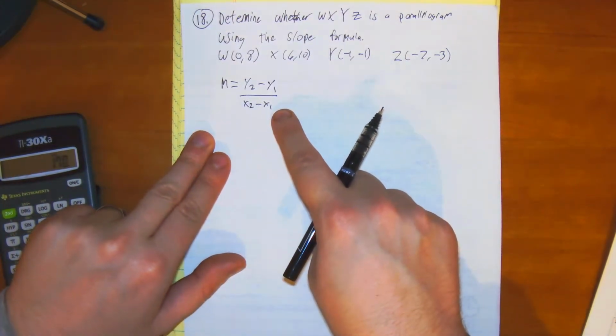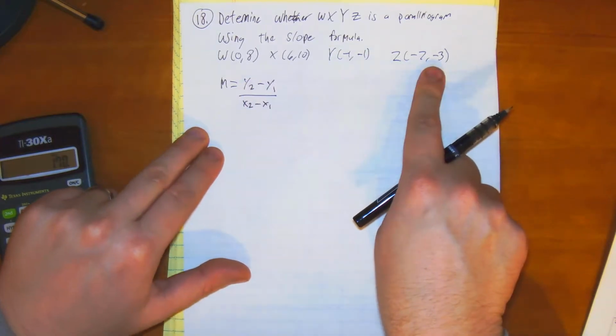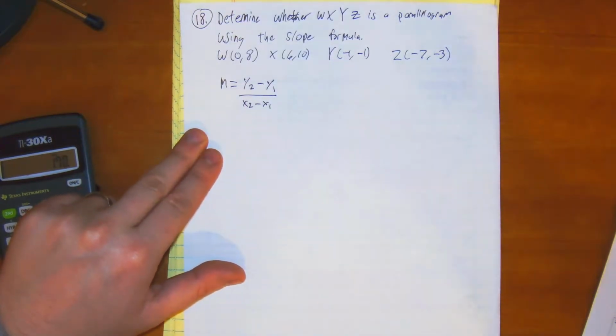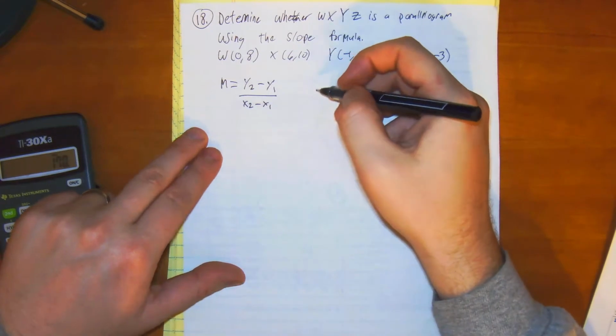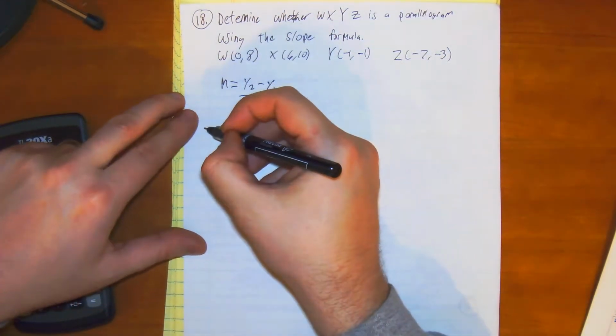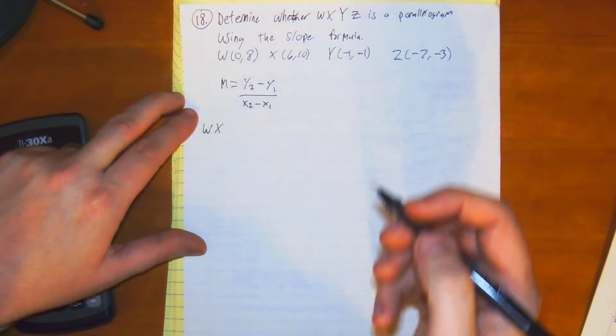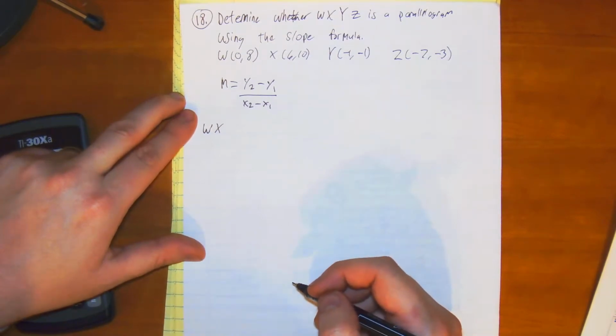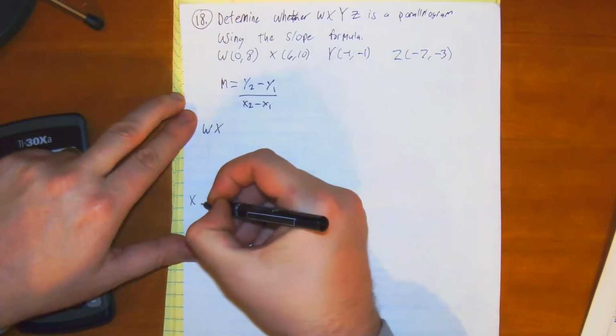We have to do this 4 times. So what we need to do is find the slope between the following: between WX, between XY, then between YZ, and then between ZW.